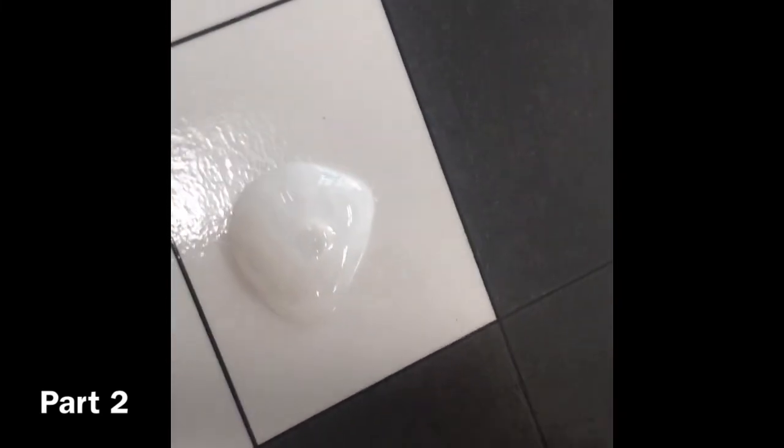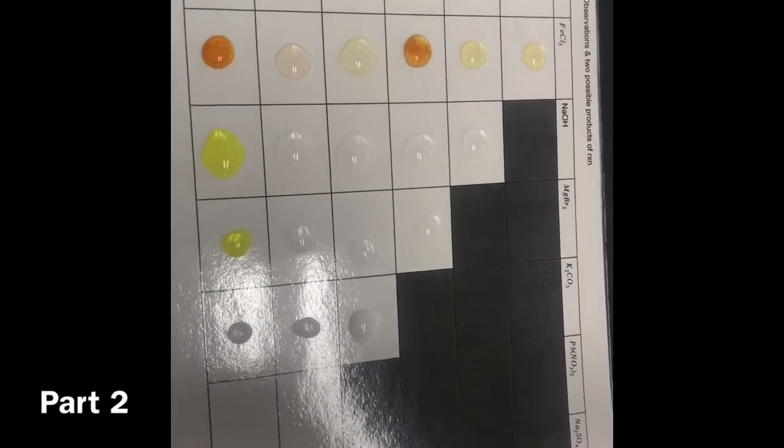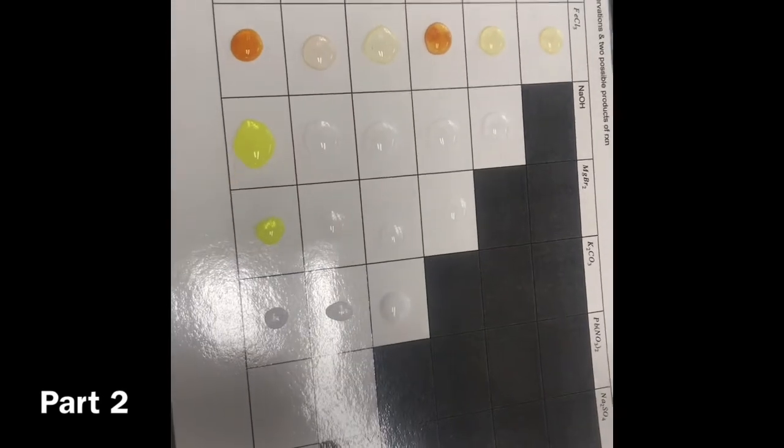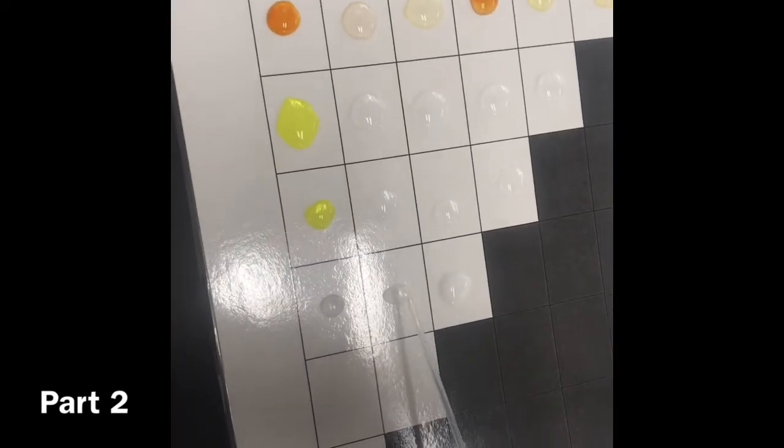1, 2, 3. Oh wait, is that cloudy? Yeah, that's a lot more cloudy. That one got cloudy, you guys. That one is reactive. How crazy was that, you guys? We got one. Alright. Na. 1, 2, 3. Looks like that's non-reactant.